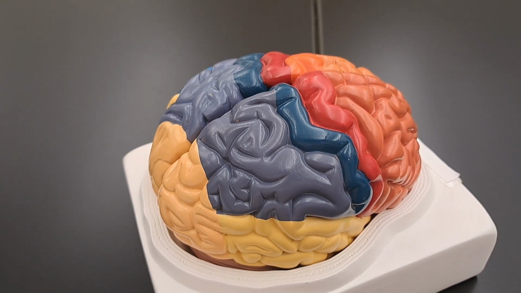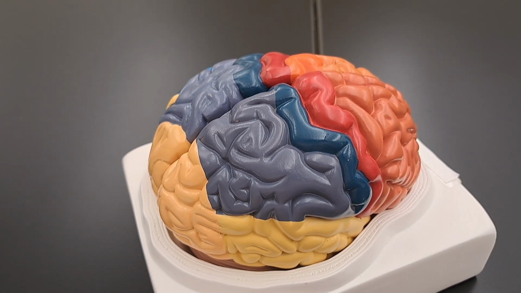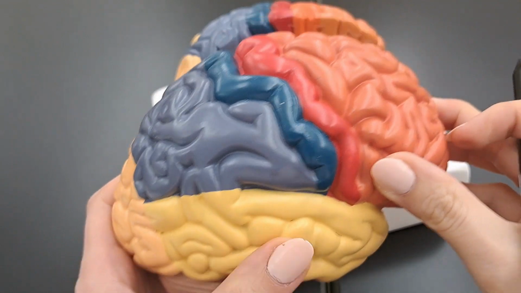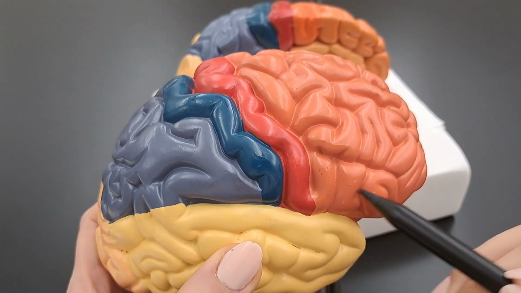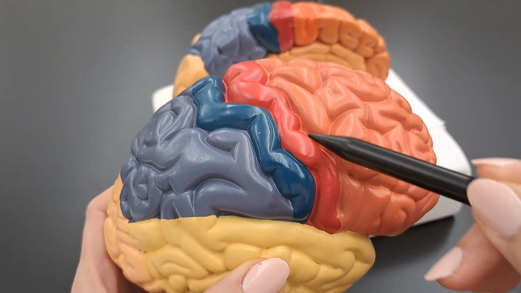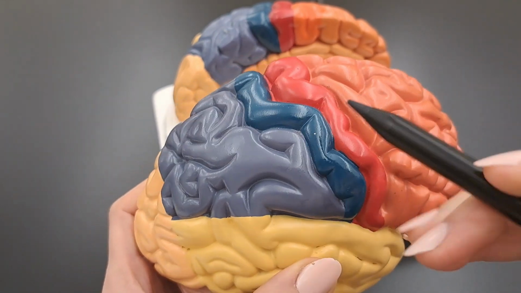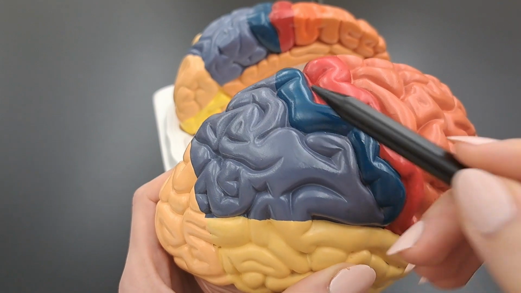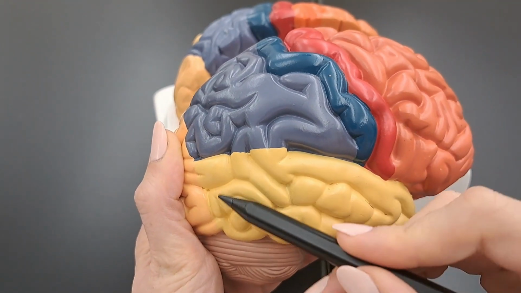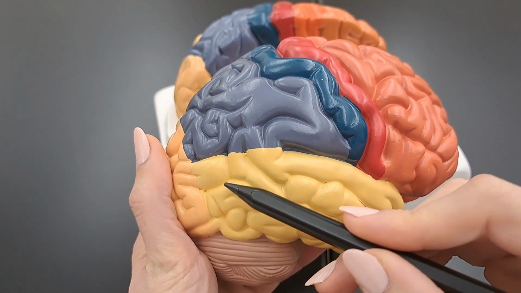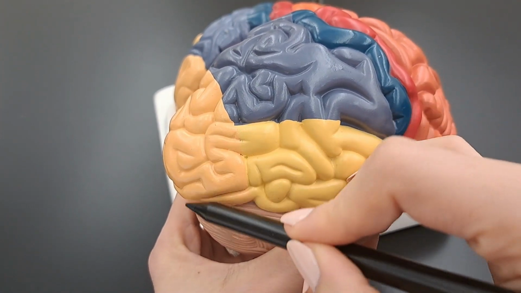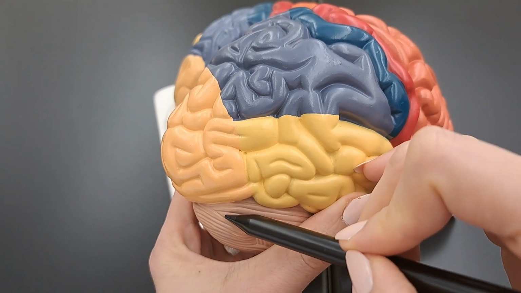Welcome back. In this video, we will go over the functional regions of the cerebral cortex. The cerebral cortex consists of 4 lobes. We have the frontal lobe anteriorly. This is the frontal lobe in red and brown. The parietal lobe in blue and purple. The temporal lobe on the lateral aspect of the brain. And the occipital lobe on the posterior aspect of the brain closer to the cerebellum.